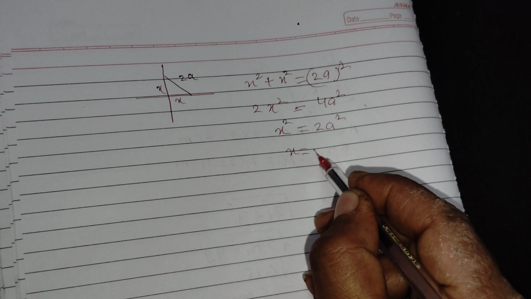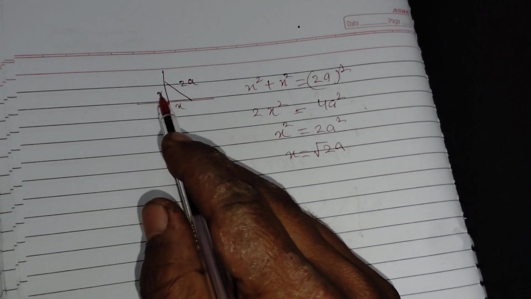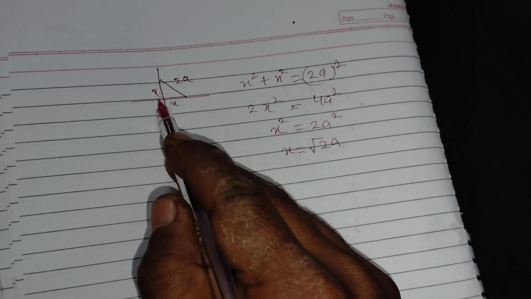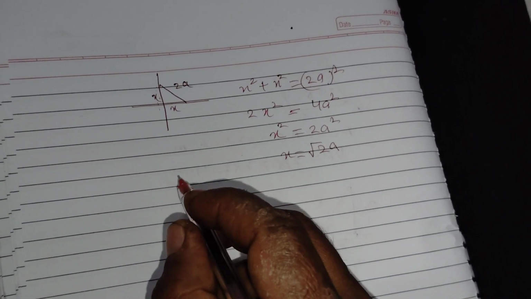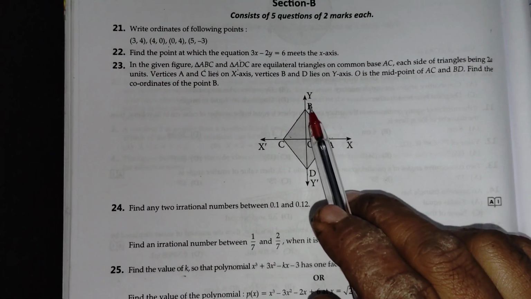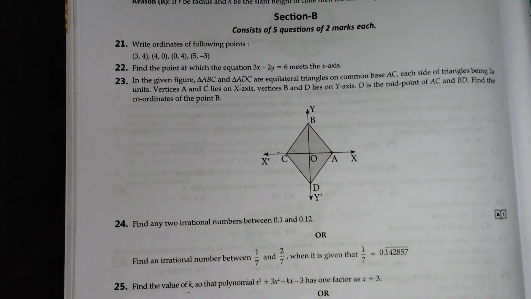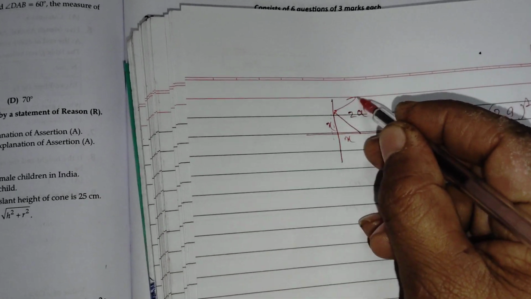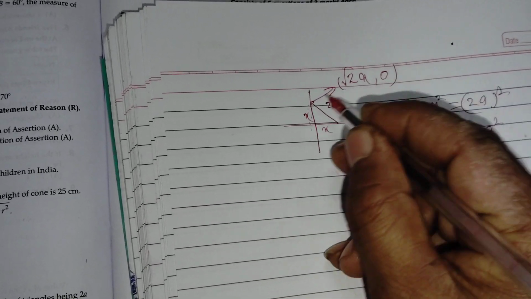So x equal to square root 2 times A. So we get a triangle with side square root 2 times A. The question is asking for the coordinate of point B. Point B coordinate is (square root 2A, 0). This is B's coordinate.